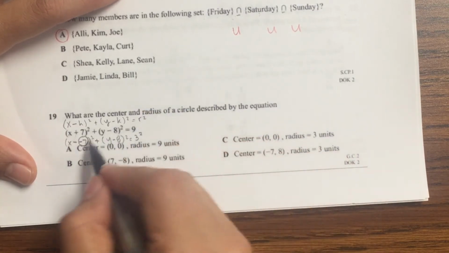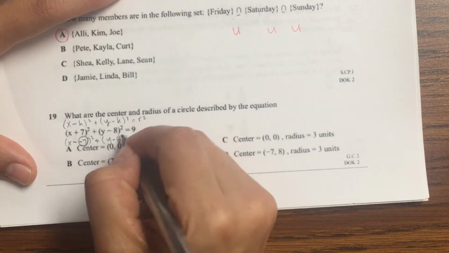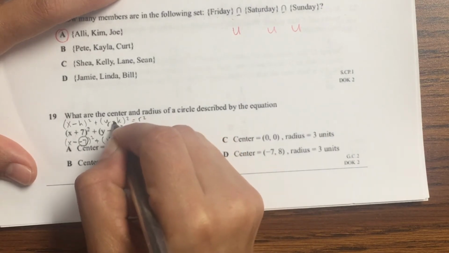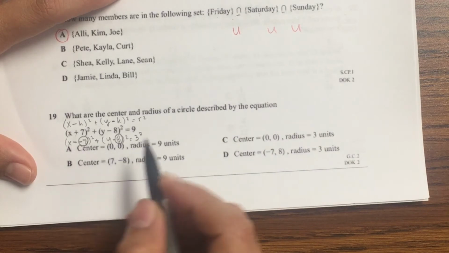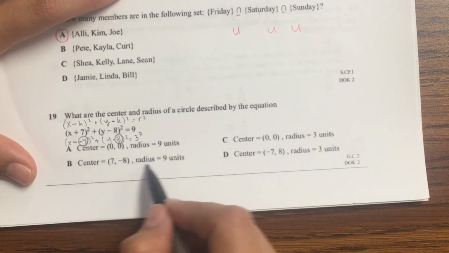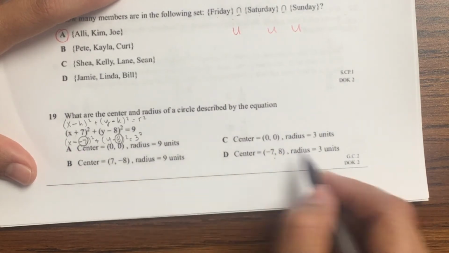So my center is -7, 8, because that negative is not attached because there has to be a minus there. So -7, 8 with a radius of 3, which is D.